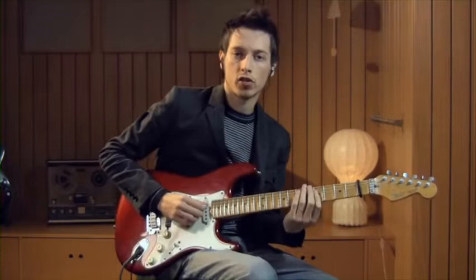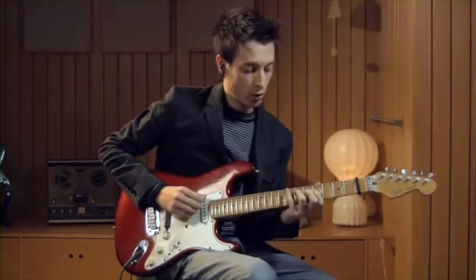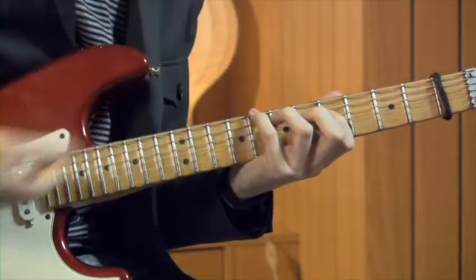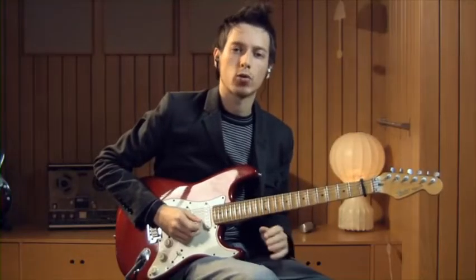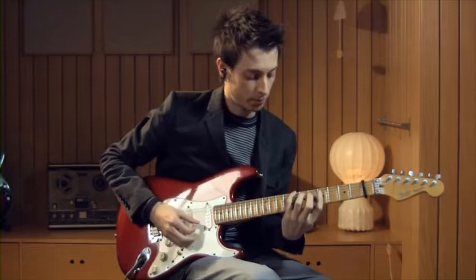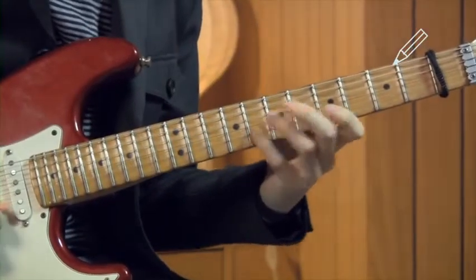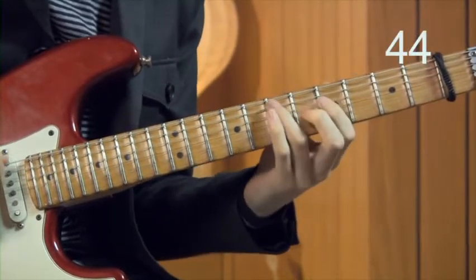Let's complete the shape, inserting the 4th set, 4, 3, 1. We have the same fingering for the G and the C shape. 4, 1, 2, 1, 3, 4.